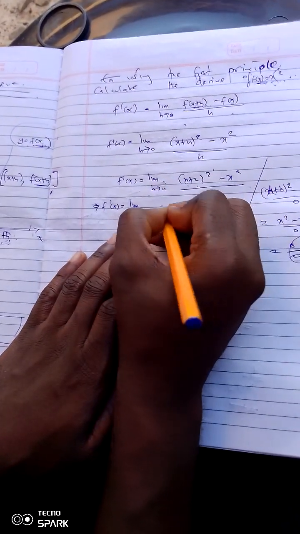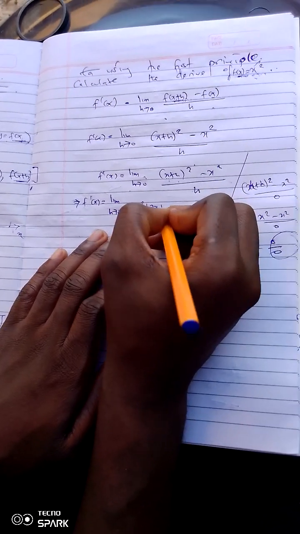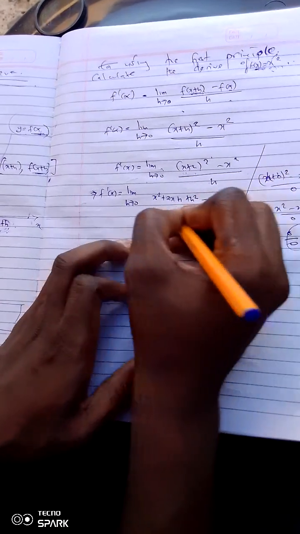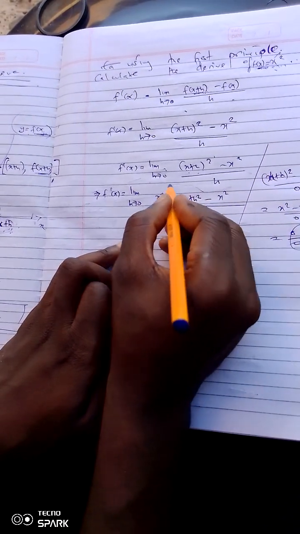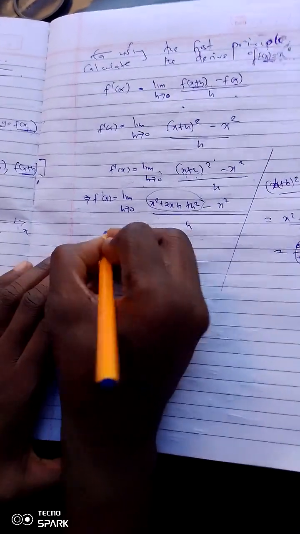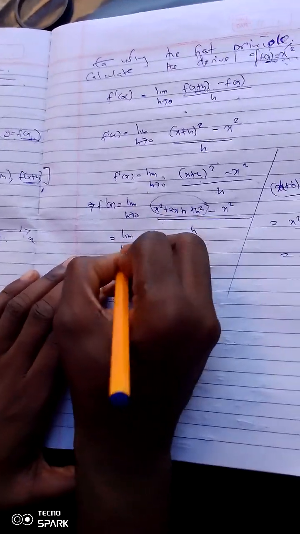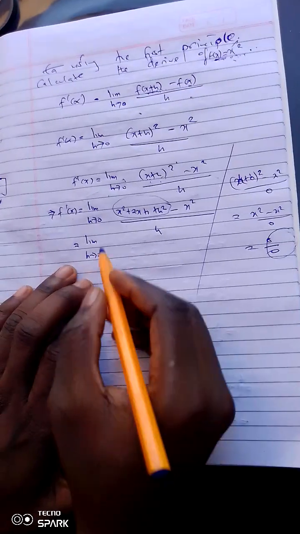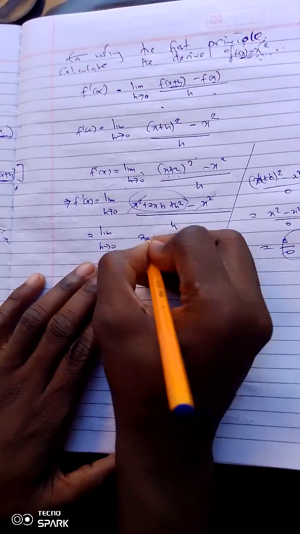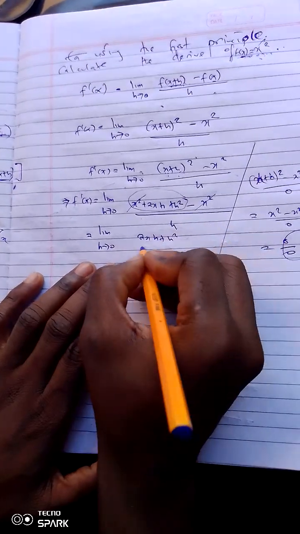So this is x squared plus 2xh plus h squared minus x squared over h. The whole lot of this expression is just x plus h squared. From there, we have the limit as h approaches 0, collecting like terms together. The x squared and the negative x squared can go, so that we only have 2xh plus h squared over h.